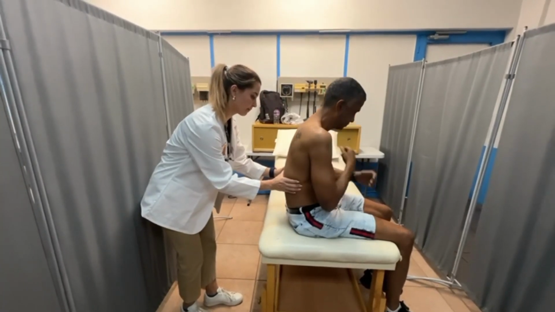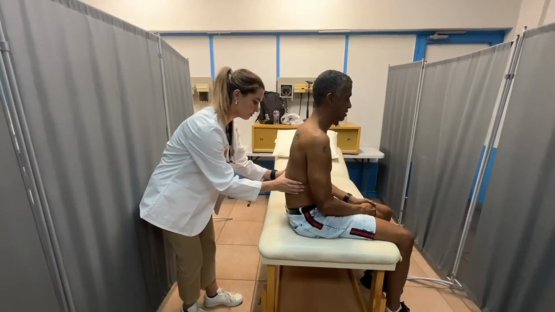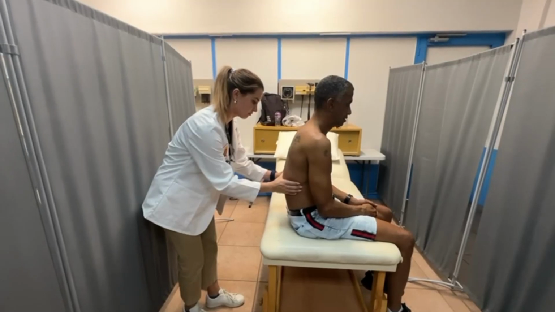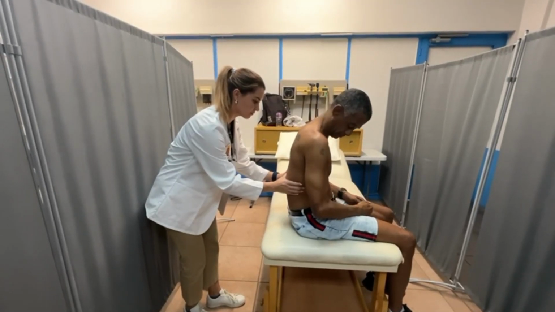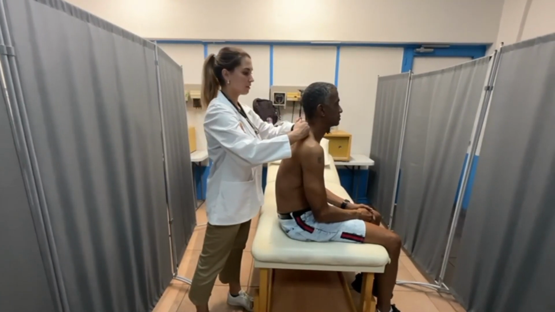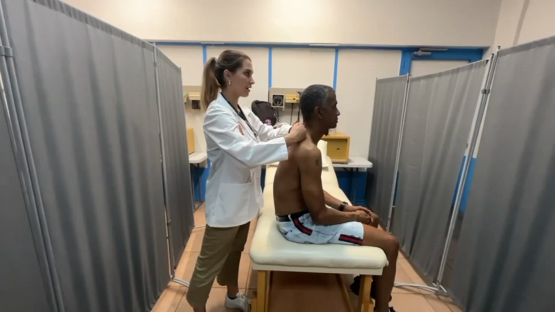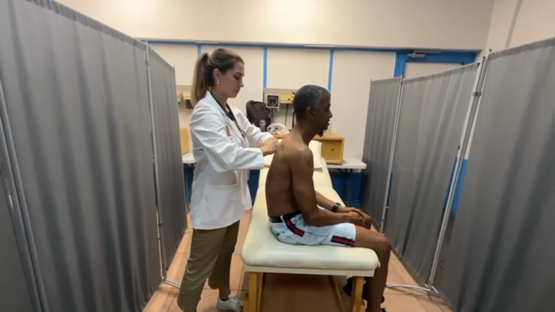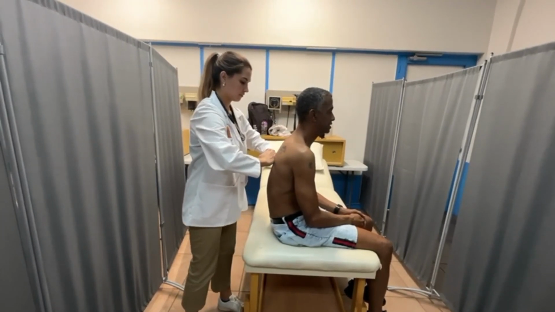I instruct the patient to breathe in and out through his mouth. My thumbs are moving laterally equally, about 2 centimeters on each side. I'll check tactile fremitus or chest wall vibrations, which gives us information about the density of underlying lung tissues. I'll ask the patient to say 99 repeatedly each time I touch a different place.